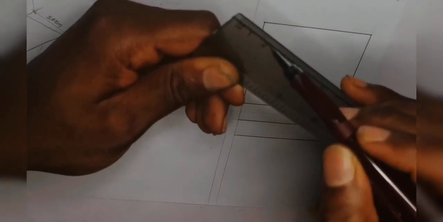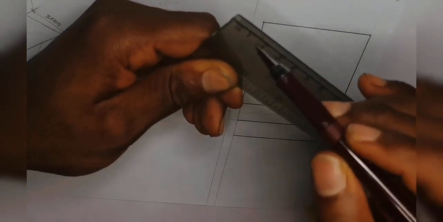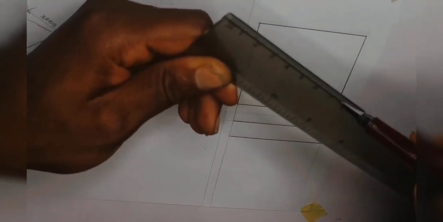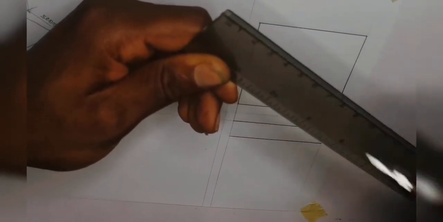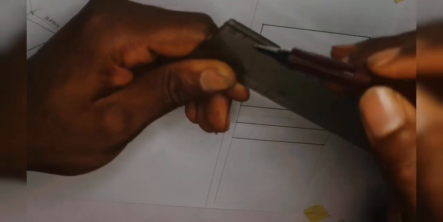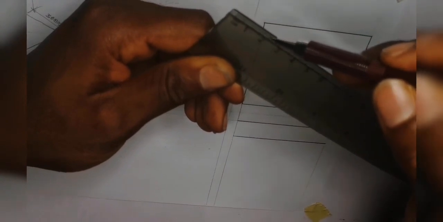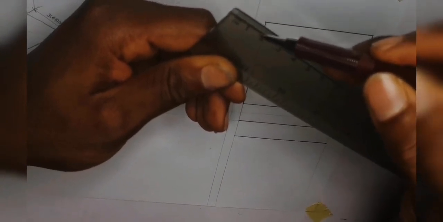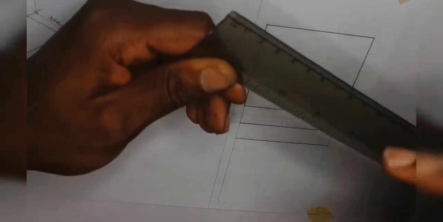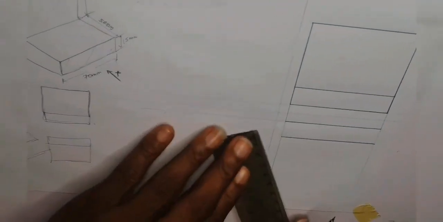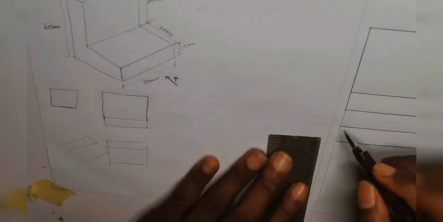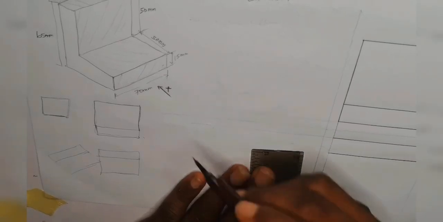So in essence, 20 millimeter will be 2. And my 70 millimeter I did was 7. So 15 millimeter is from this point down to this point, in between the longer lines, in between 2 and 1. So this is my 15 millimeter.